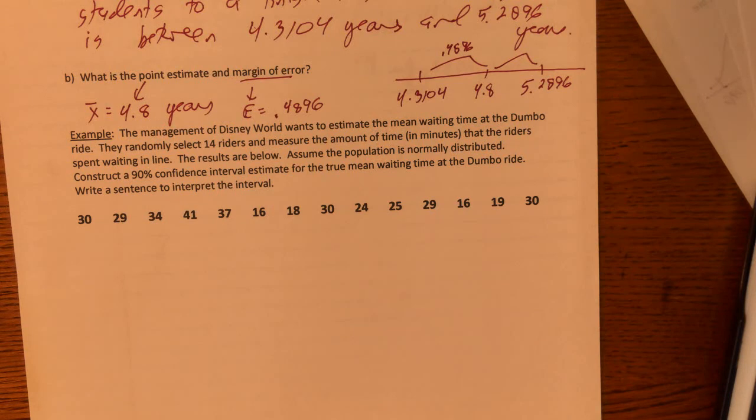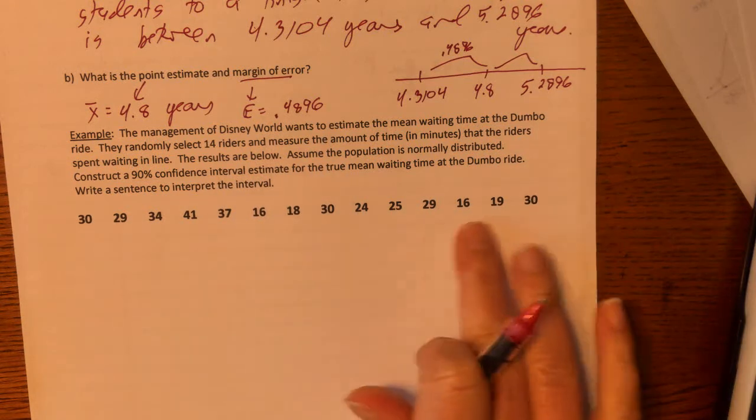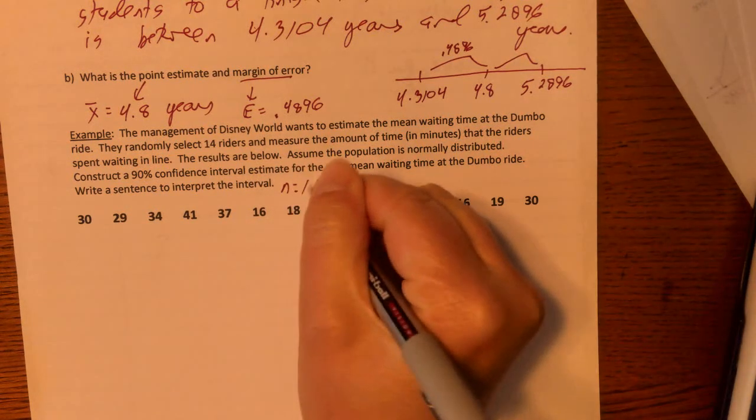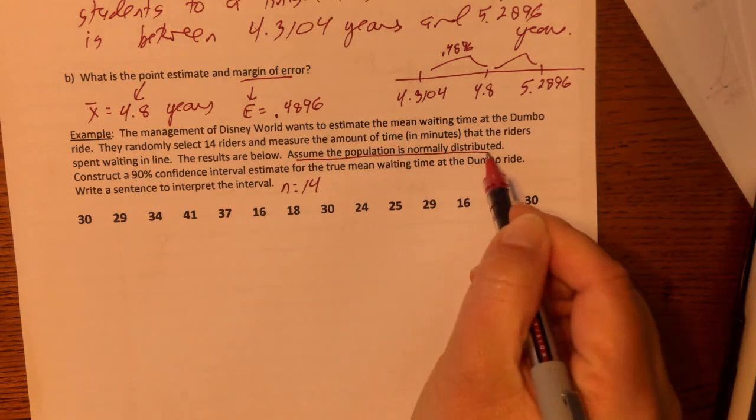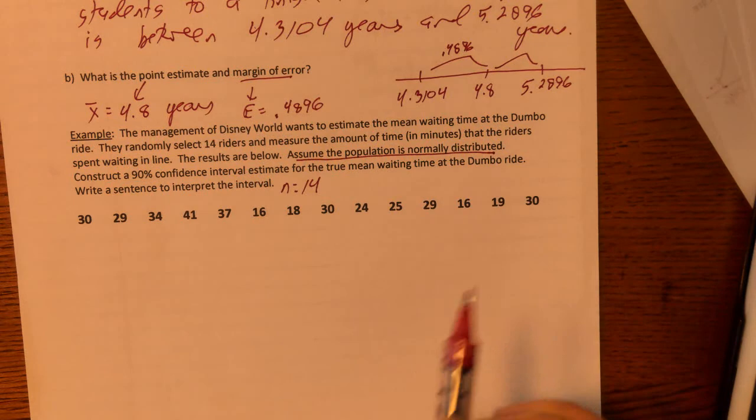Notice, how many do we have in our sample? We have 14, so N is 14. That is below 30. Since it's below 30, we better be told somewhere that it's normally distributed. They tell us to assume that it's normally distributed, so we're good.